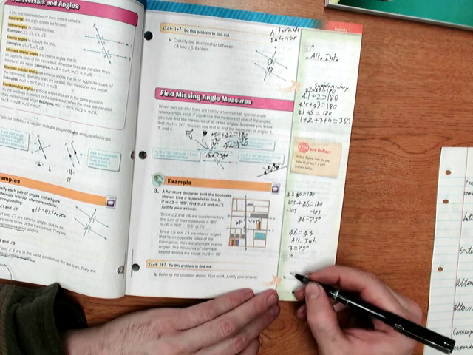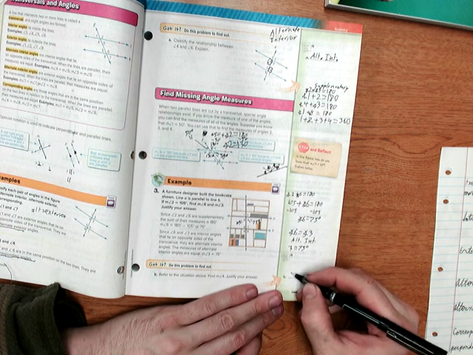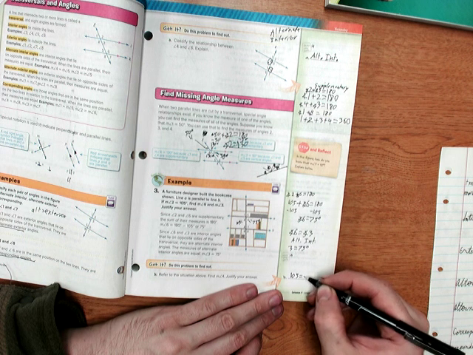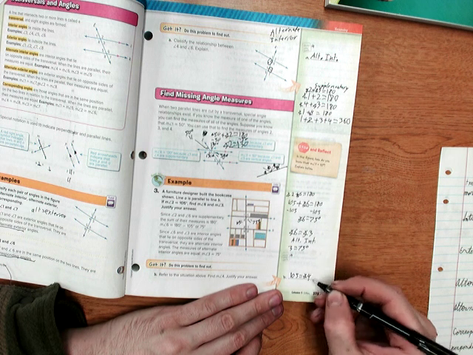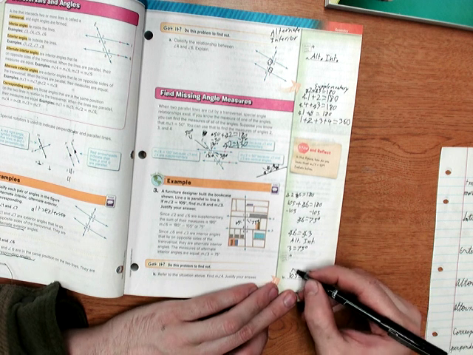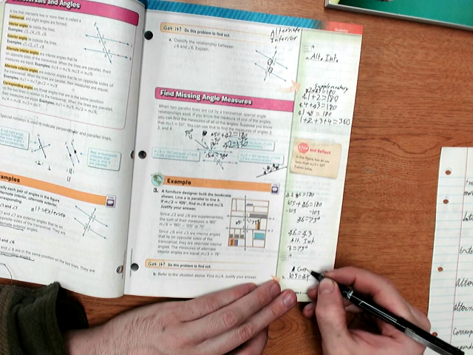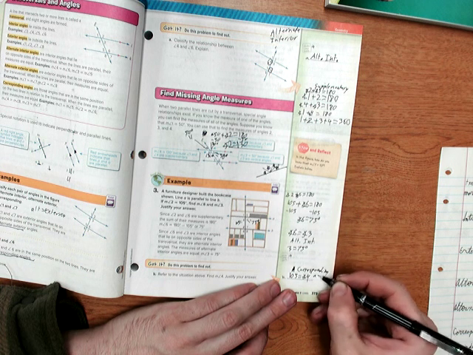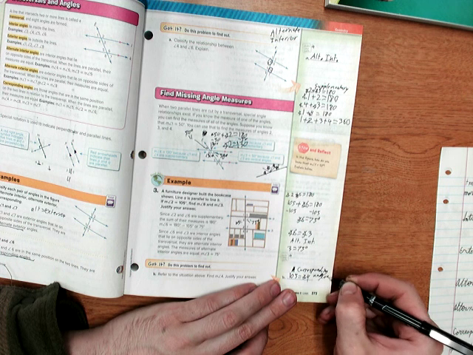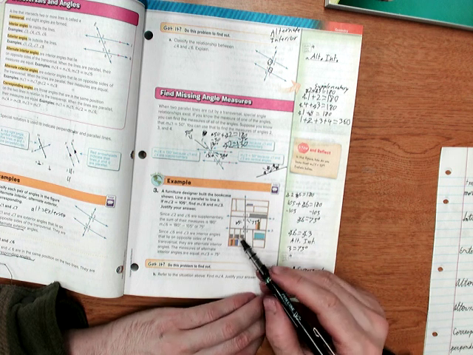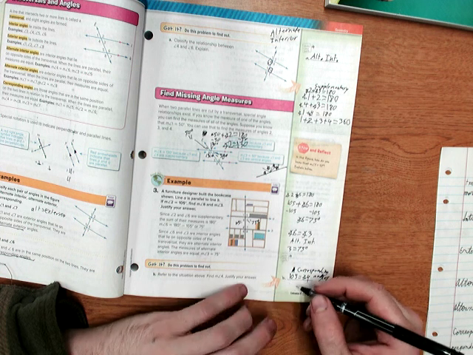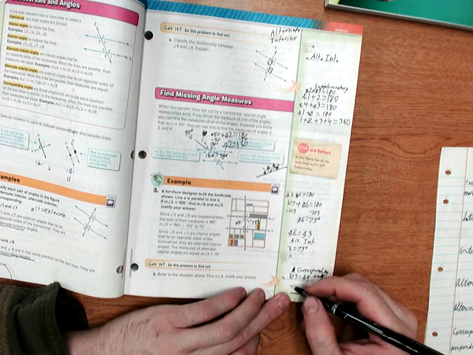So either say 105 equals angle 4 and use corresponding angles, or you can say that 3 and 4 are supplementary angles.